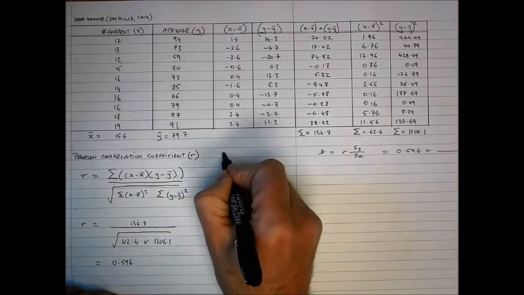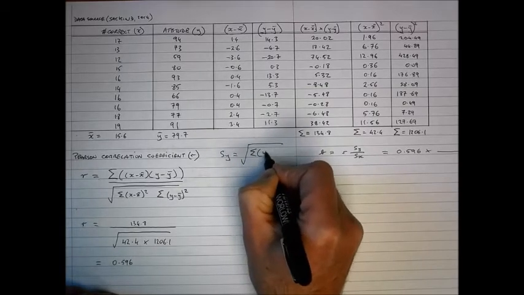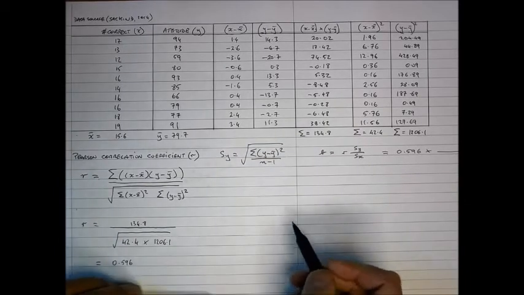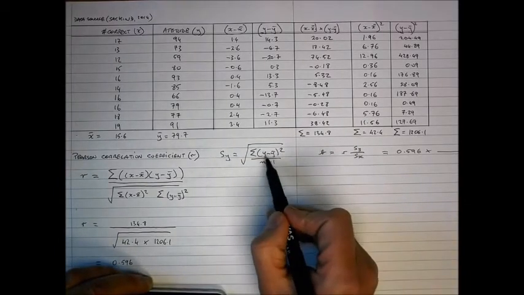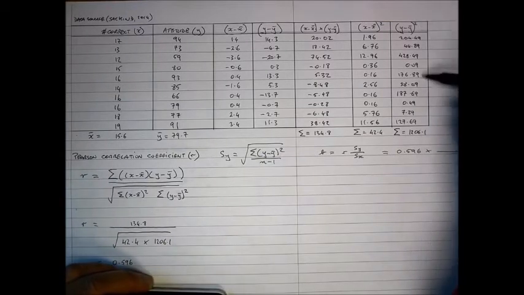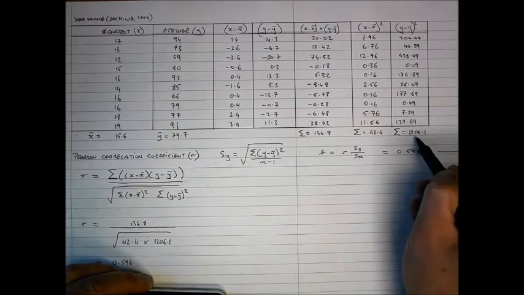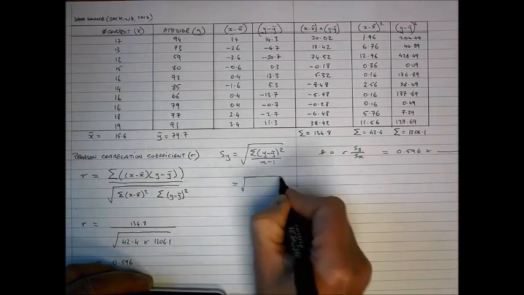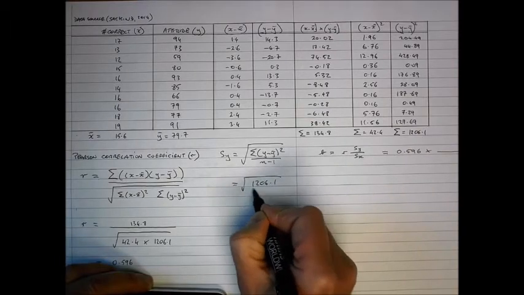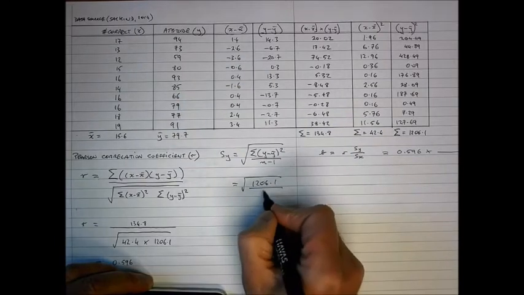My formula for the standard deviation of y is equal to the square root of the sum of y minus y bar squared divided by n minus 1. Now, that can look a bit of a mouthful, but the good news is you've already got these figures. The sum of y minus y bar squared is the sum at the end of this column. You've already got a column for y minus y bar squared, and we've summed up all those values. So that's going to be equal to the square root of 1206.1, divided by n minus 1. We have 10 sets of values, so that's going to give us a value of 9.